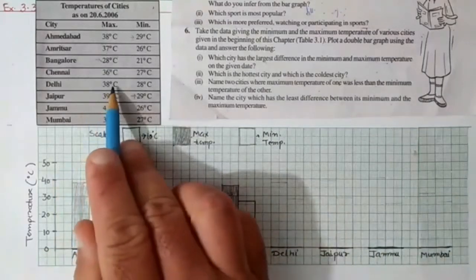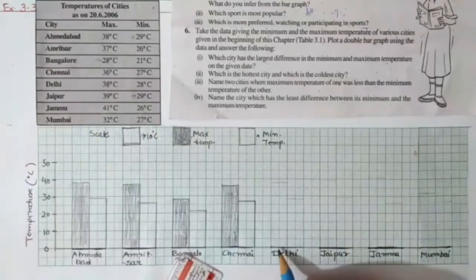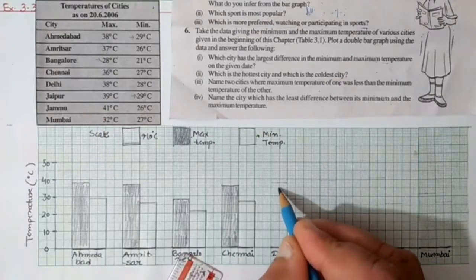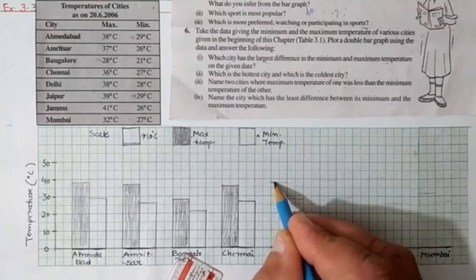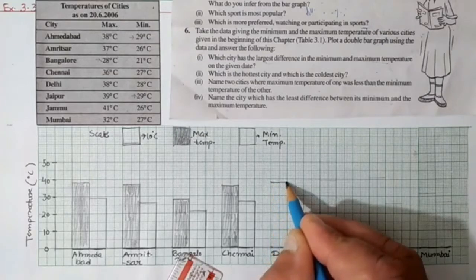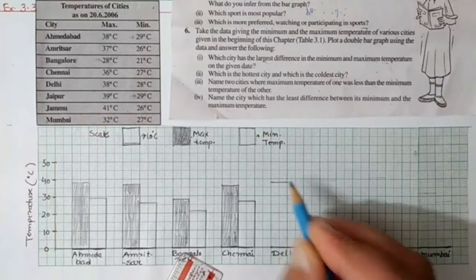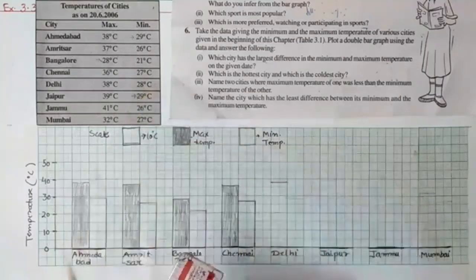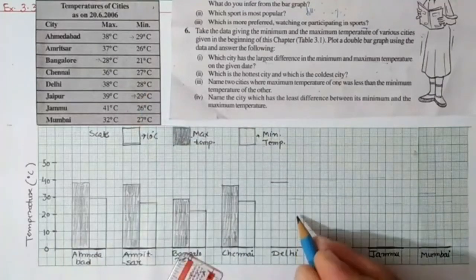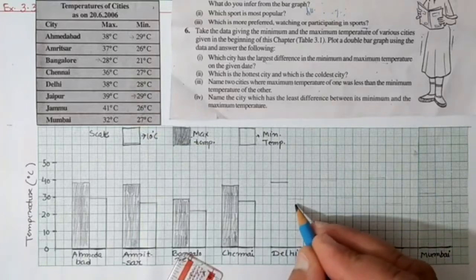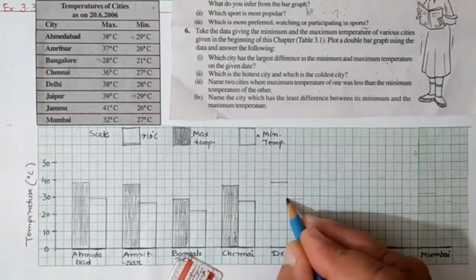Okay, next Delhi, 38 degrees Celsius. This is 10, 20, 30, 35, 36, 37, 38. This is 38 degrees Celsius, the maximum temperature; you mark it with a pencil. Minimum temperature 28 degrees Celsius: 10, 20, 25, 28 degrees Celsius.